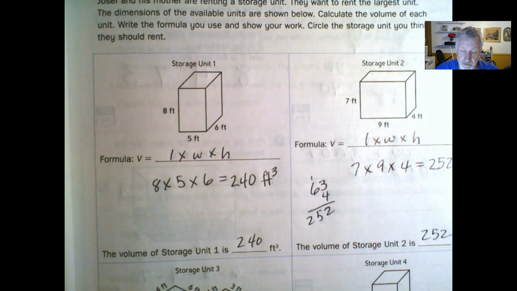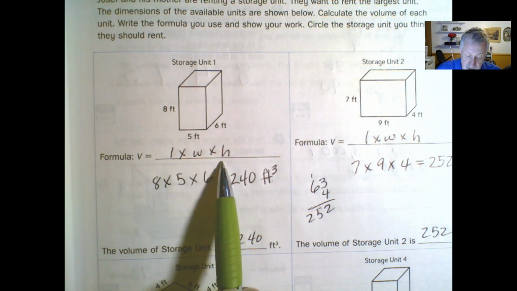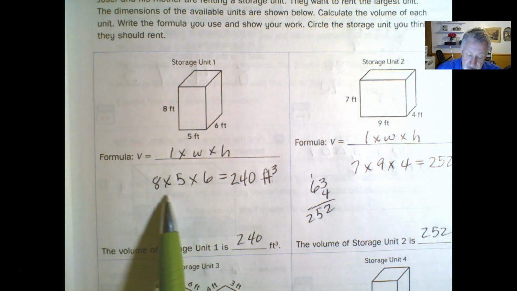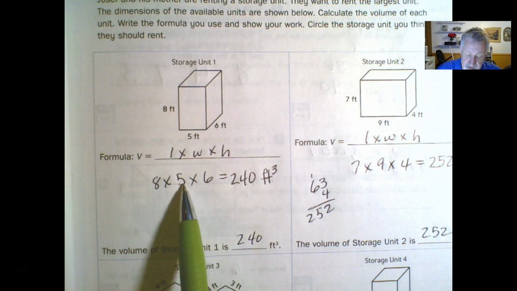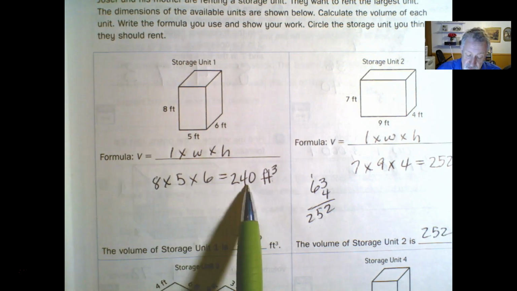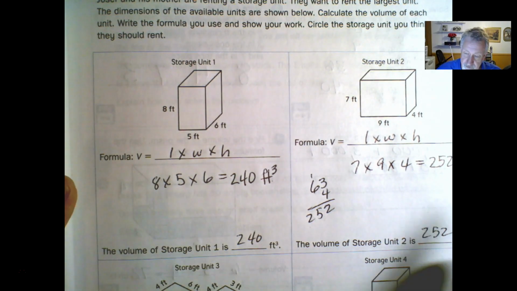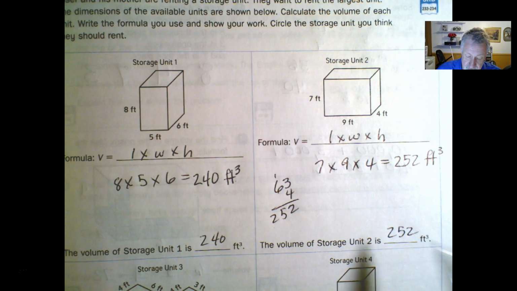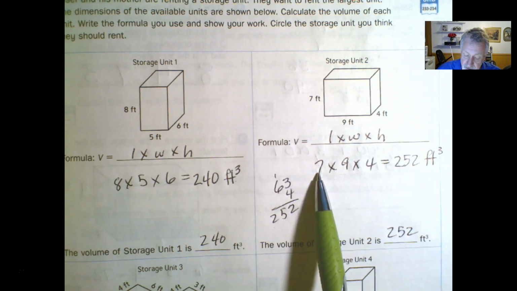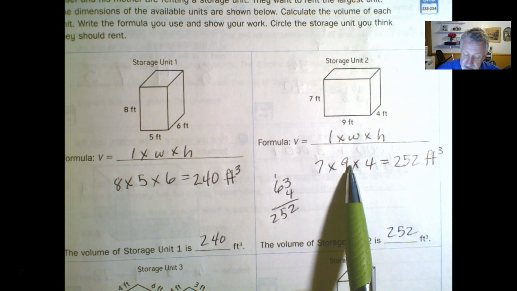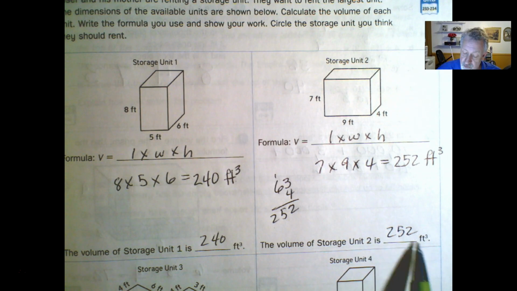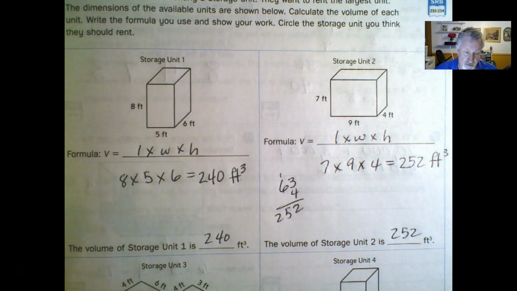So looking at number 1, length times width times height, 8 times 5 times 6, okay, well, that gives me 240. 5 times 6 is 30, and 30 times 8 is 240. So first unit, 240 cubic feet. The second unit, 7 by 9 by 4, well, 7 times 9 is 63, times 4, 252, so 252 cubic feet. So far, this is my choice. Let's move on to the third one.